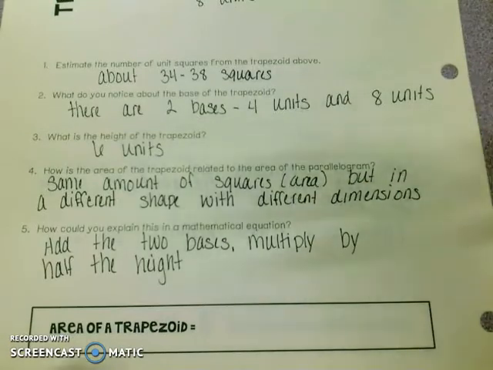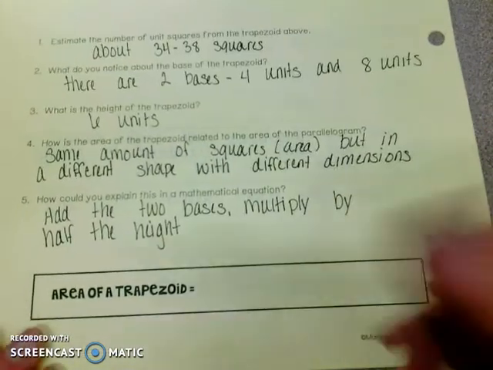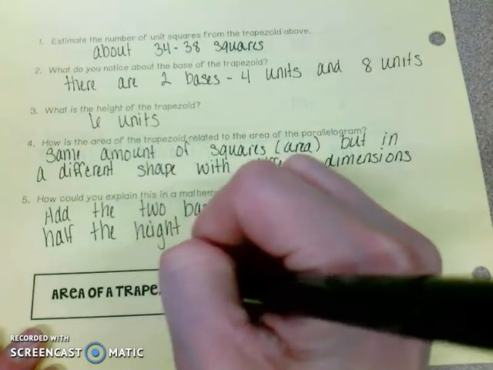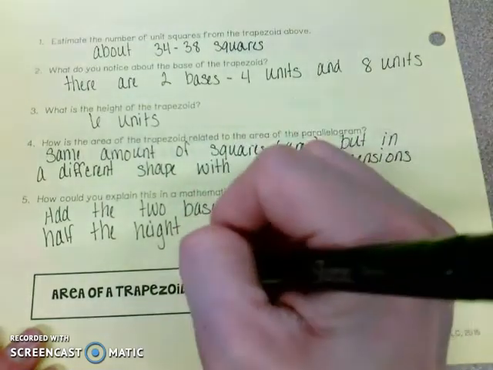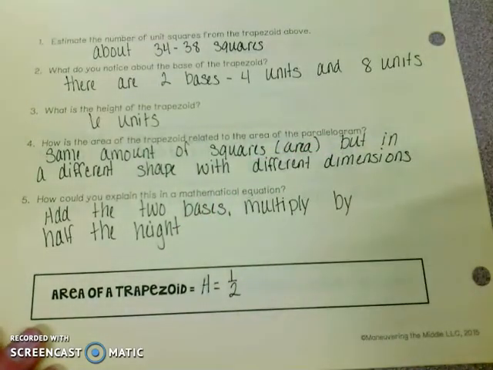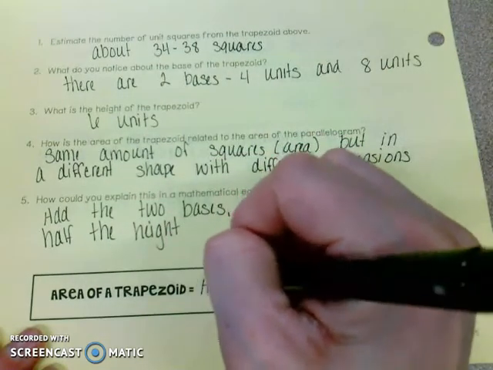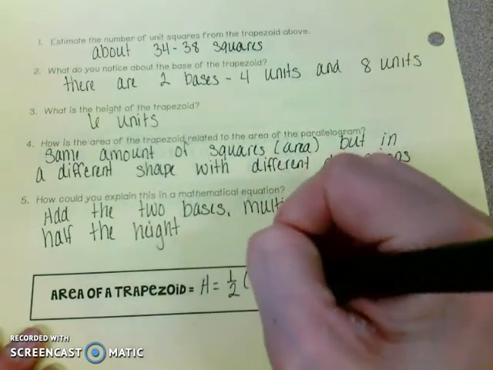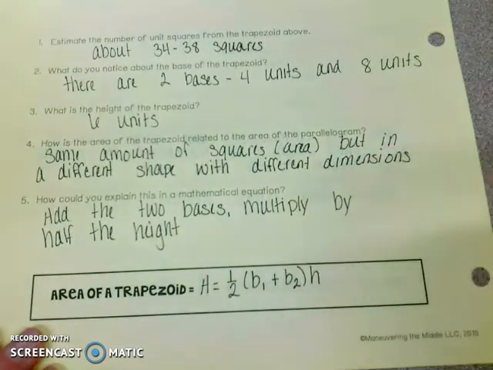So what does this look like in a formula? Well, my area of a trapezoid is going to be half of the base times height, but we have 2 bases, so we're going to add base 1 and base 2 together. Okay.